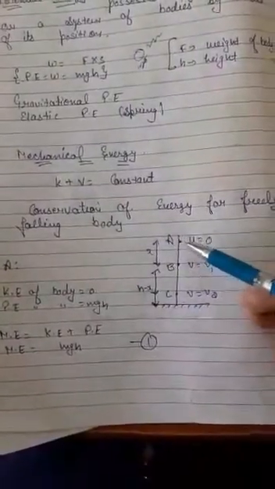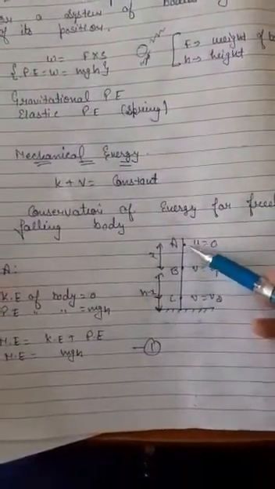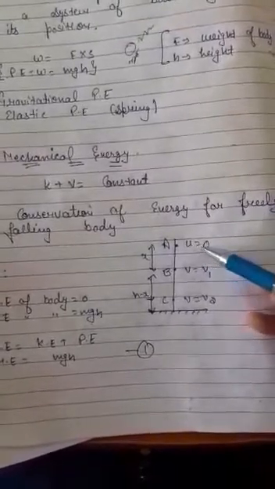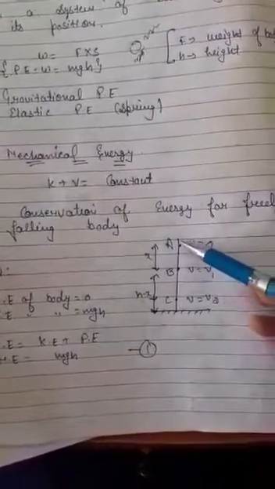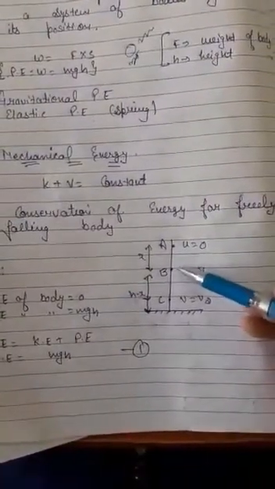Just see, suppose I have a ball and I have to study the position of the ball at three positions. Firstly A, then B, then at the position C. When the ball is at the position A, its initial velocity is 0. U is the initial velocity, which is equal to 0. Now it has fallen towards the earth and reached over here, so its velocity becomes v equal to v1.